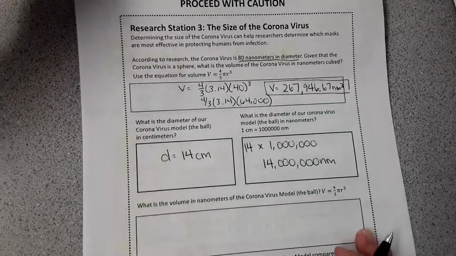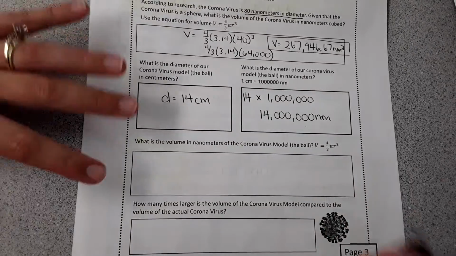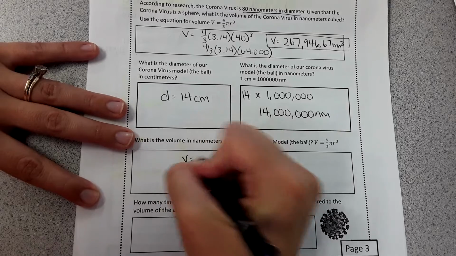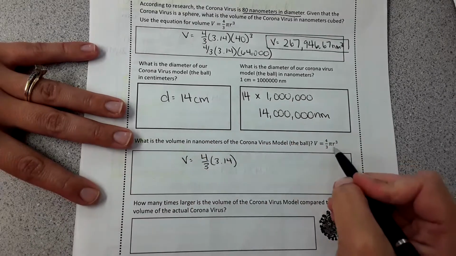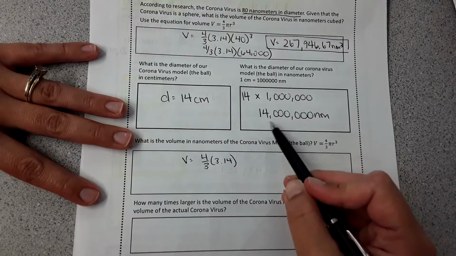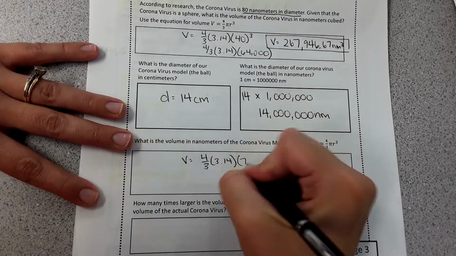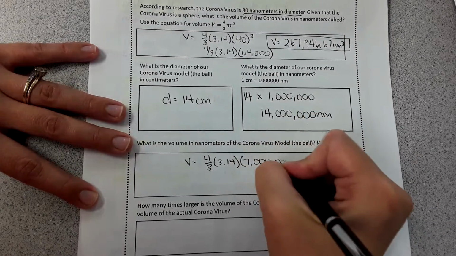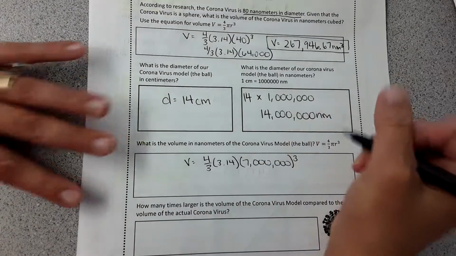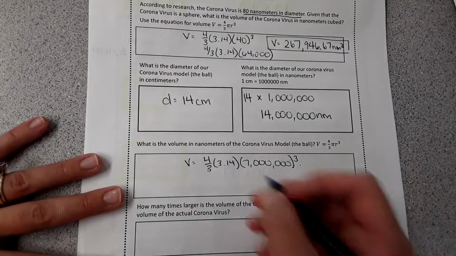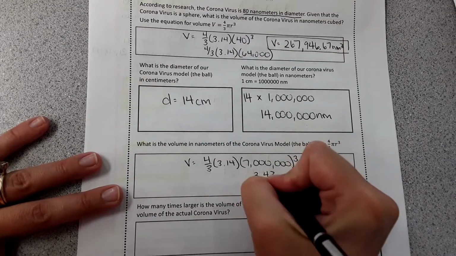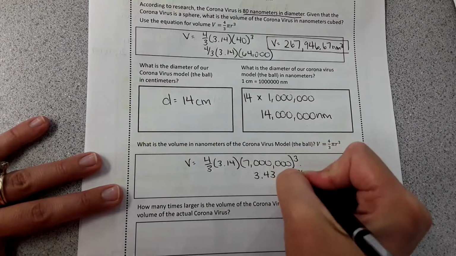Okay, and now we're going to find the volume of the ball in nanometers. So volume equals 4/3, pi is 3.14, the radius cubed. So half of this would be the radius, so 7 million cubed. Now, when I cube the 7 million, I get a number that's 3.43 times 10 to the 20th power.